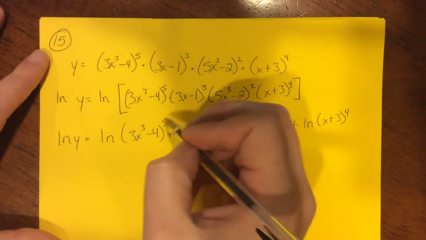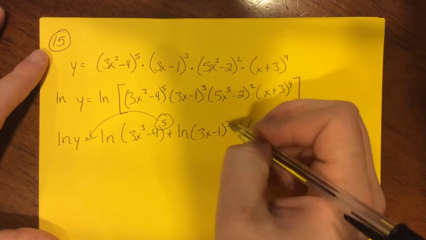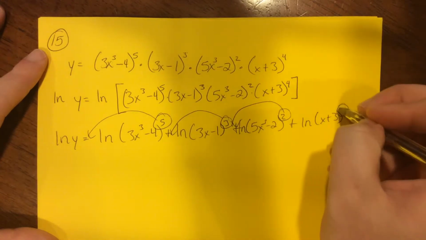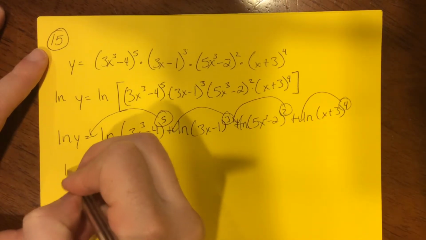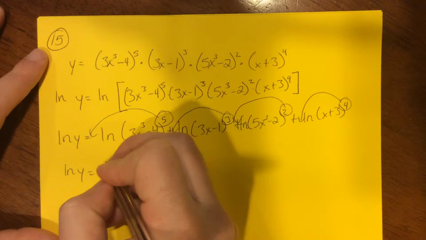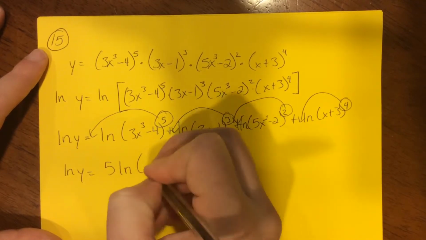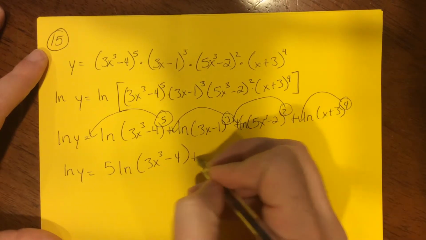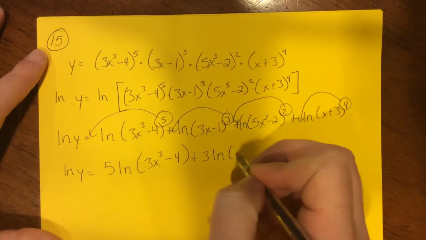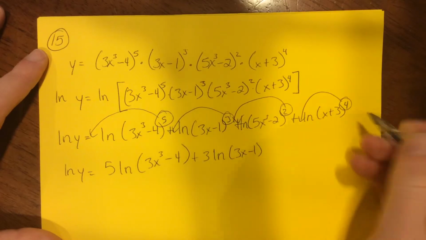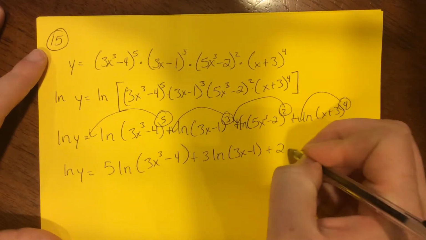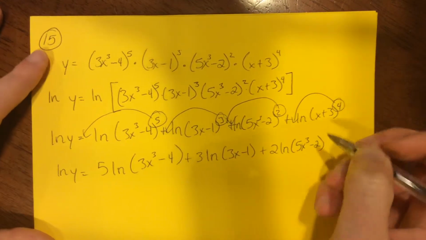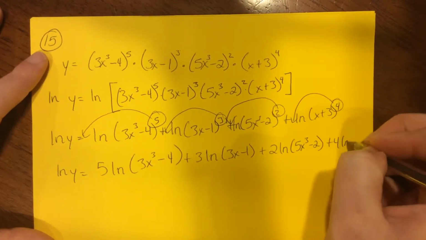Now using that power property with logs, we can throw those powers, those exponents, in front of the natural logs. So we end up with the natural log of y is equal to 5 times the natural log of 3x cubed minus 4, plus 3 times the natural log of 3x minus 1, plus 2 times the natural log of 5x cubed minus 2, plus 4 times the natural log of x plus 3.